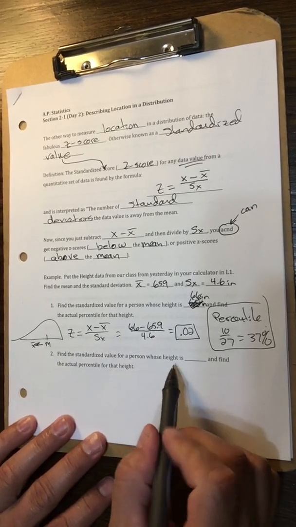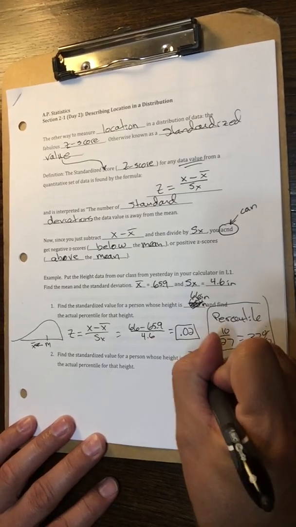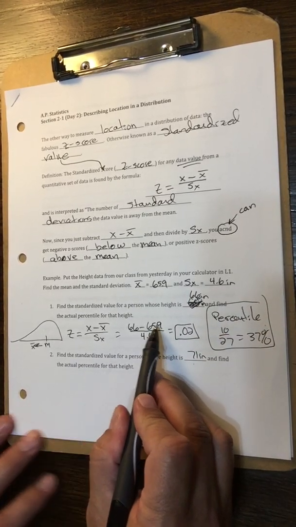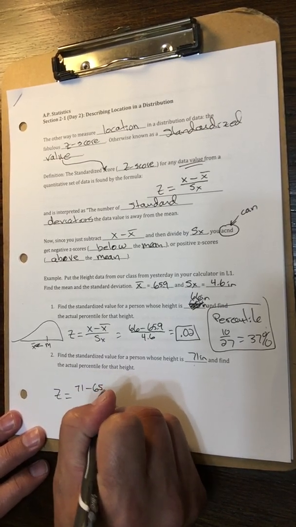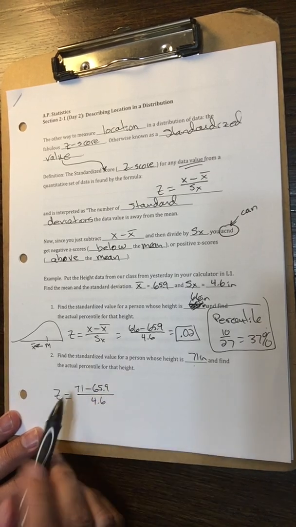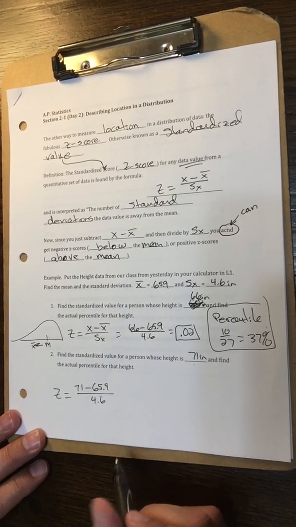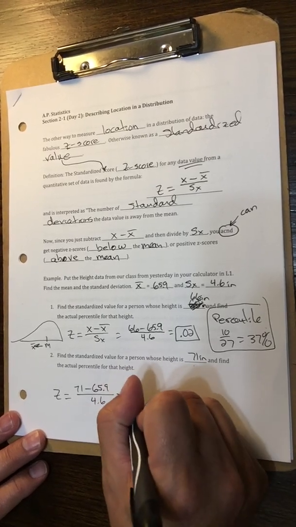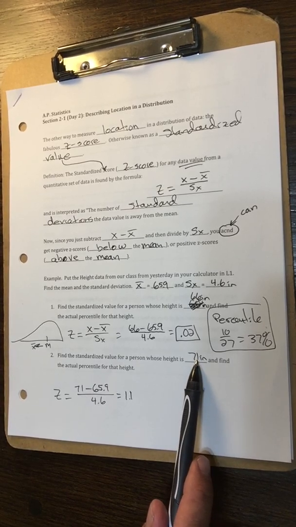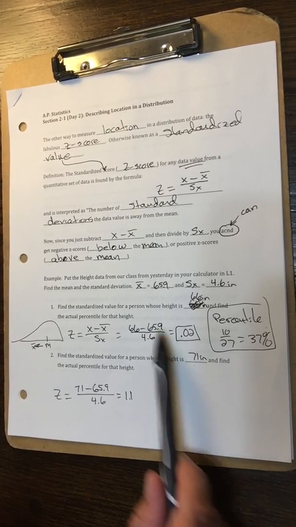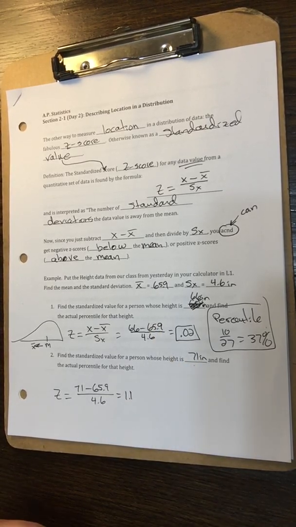Now, find the standardized value for a person whose height is 71 inches. That person is taller than the mean, so we should get a positive value. Here we go. Z is equal to 71 minus 65.9 divided by 4.6. The data value minus the average over the standard deviation. I put that in the calculator and it rounds to 1.1, which means this person is a little more than one standard deviation above the mean. That doesn't mean much to you right now, but as we keep talking about z-scores and standard deviations, you're going to get a feel for where something is located in the distribution as a result of how many standard deviations it is away from the mean.